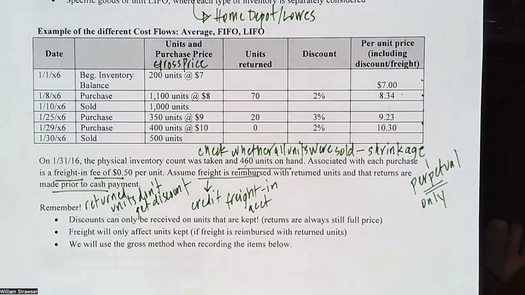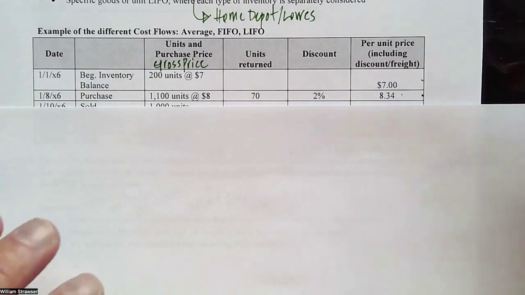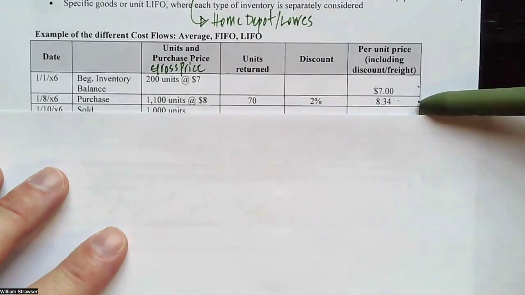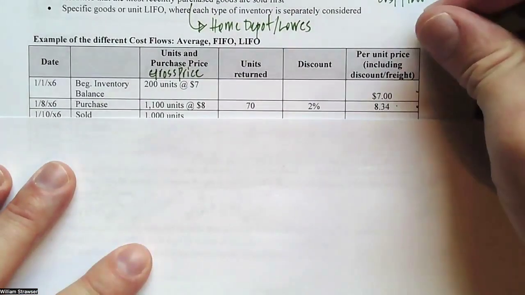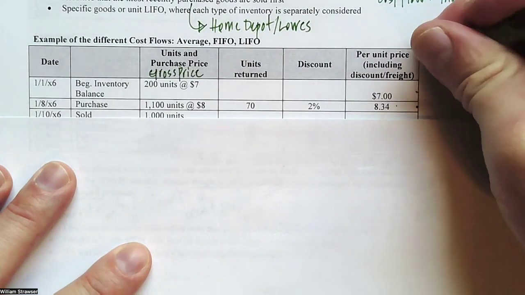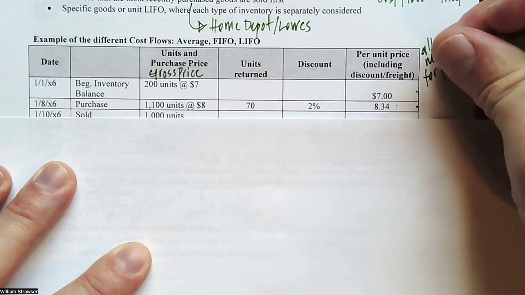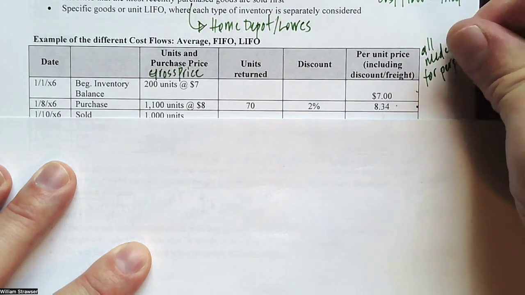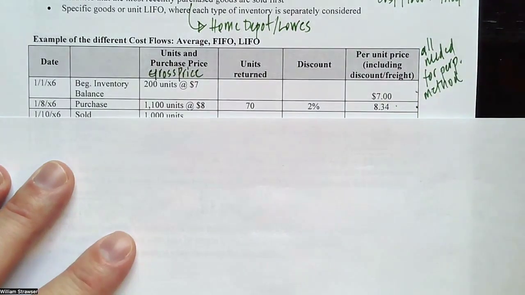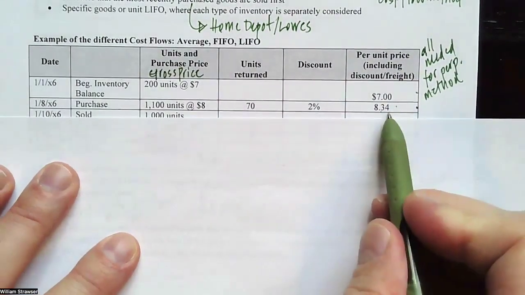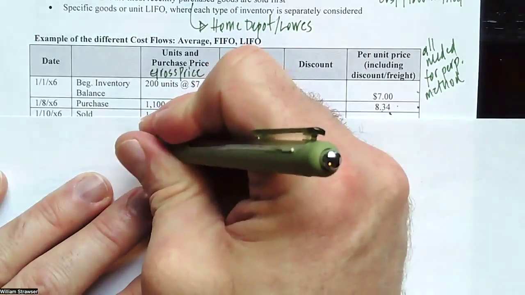So the first thing I want to talk about is how to get this price per unit, because this is all we really need when recording cost of goods sold and inventory under the perpetual method. So how did I get 834? Well, I start at the full price of $8 per unit.